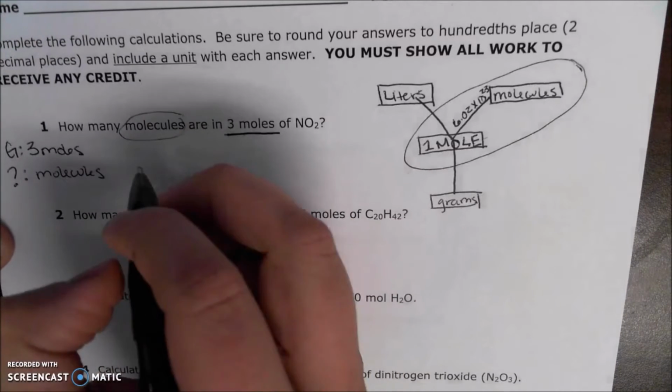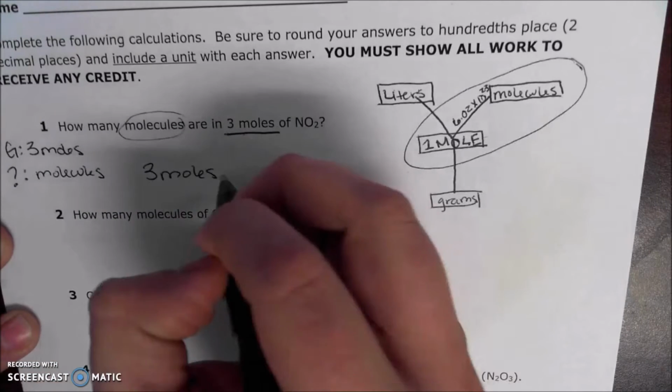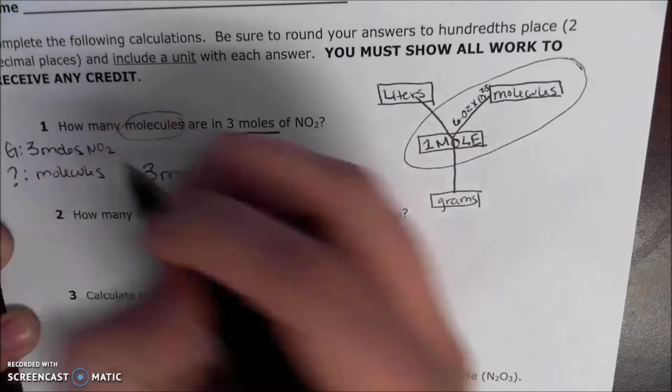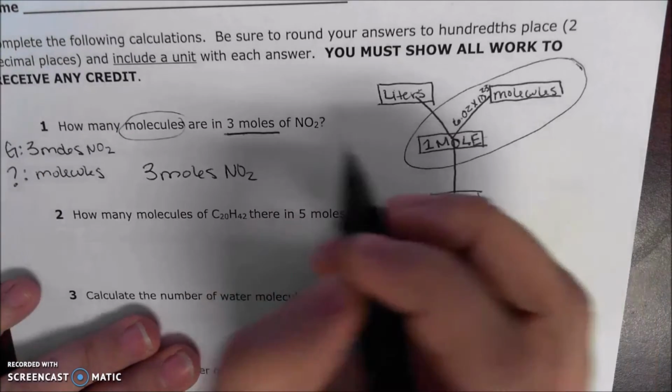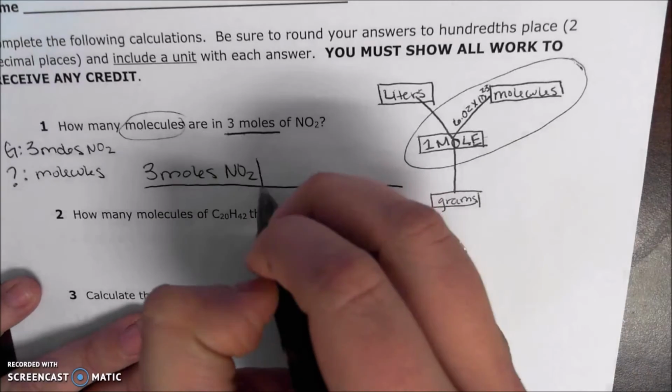Okay, then I set it up. We start with what we're given, so 3 moles of NO2. Remember to always put the molecule that you're working with. So we've got 3 moles of NO2, or the compound you're working with.